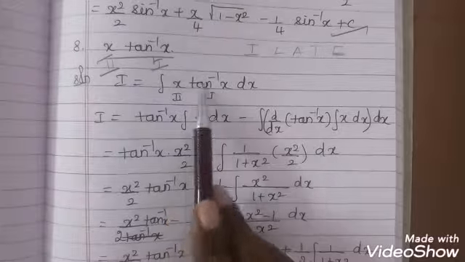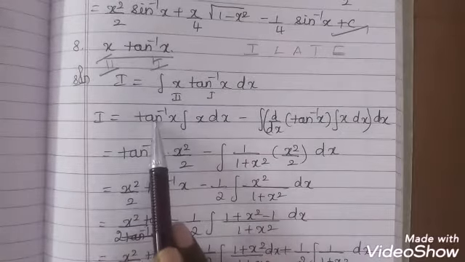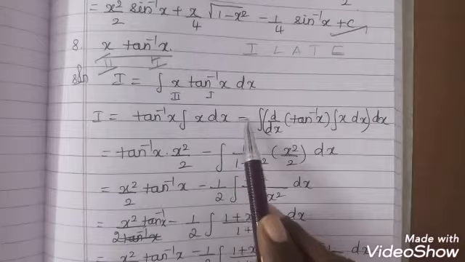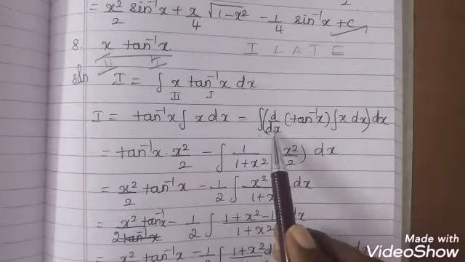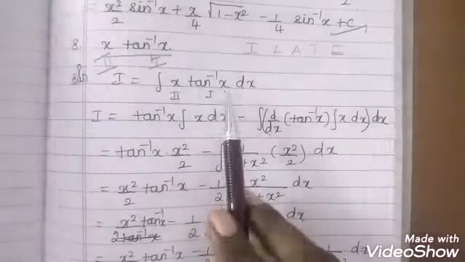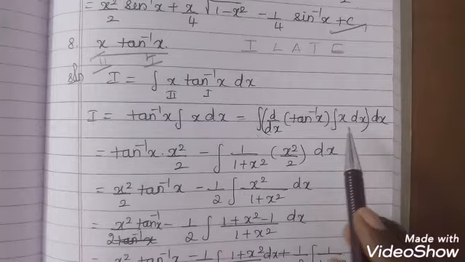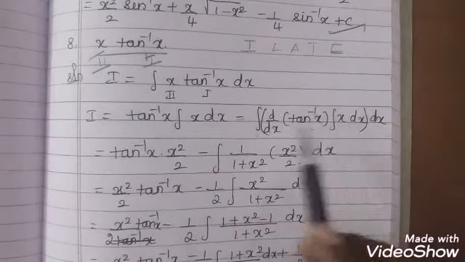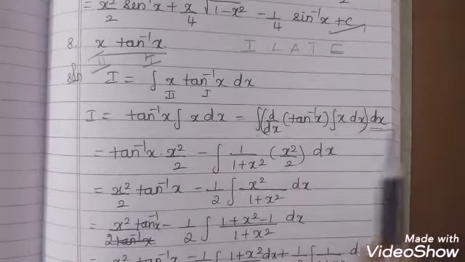So what will I get here? First one, tan inverse of x into integral of the second one, it's x dx, minus integral of d by dx of the first one. What's the first one you get here? Tan inverse of x into integral of the second one. What will you get here? It's x dx, the whole thing with respect to x.